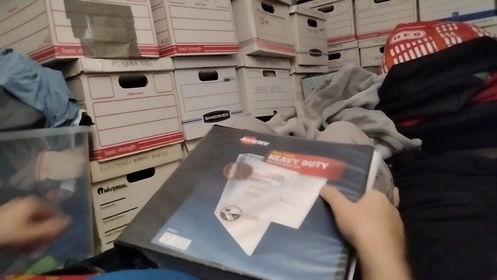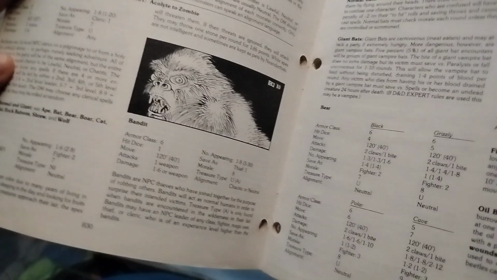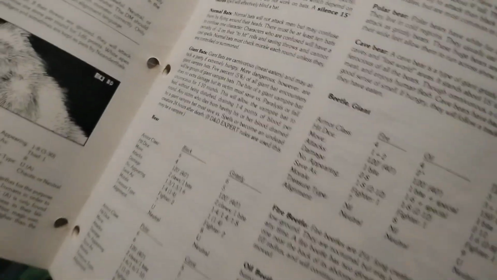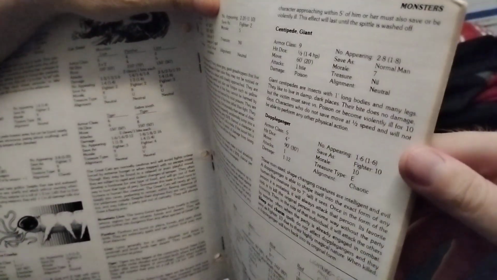So actually, if you look at every monster in the book, with the exception of normal man, when you have hit dice 1 through 4, hit points 1 through 4, it's a hit dice of 1/2. So let's see here. Giant centipede has a hit dice of 1/2 when it's 1 to 4 hit points.